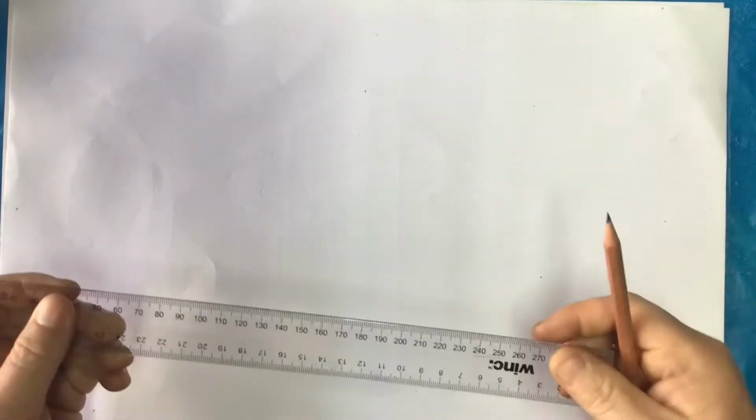So I'm going to do just a simple one, but you can take these ideas and use them yourself to come up with your own buildings or streets or whatever you want in it to give the idea of something going into the distance using two-point perspective. So let's get started.